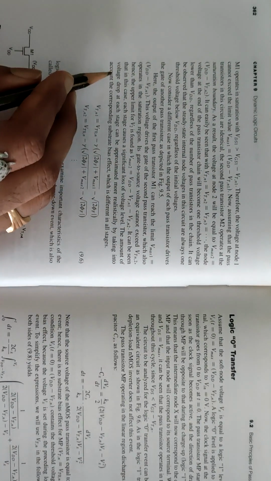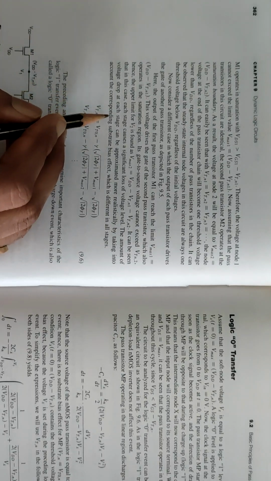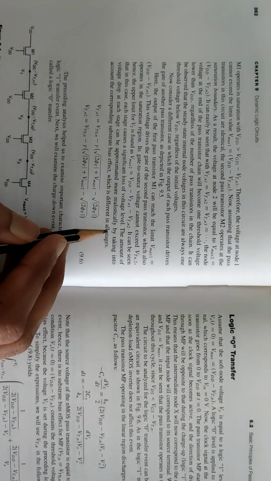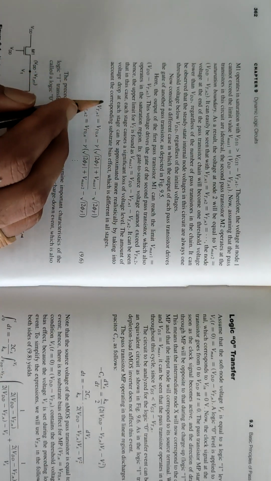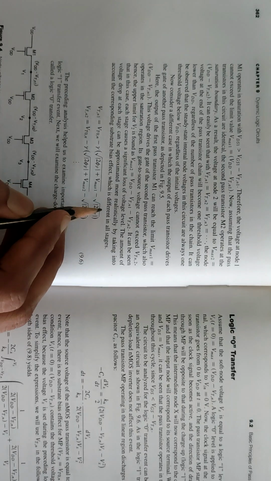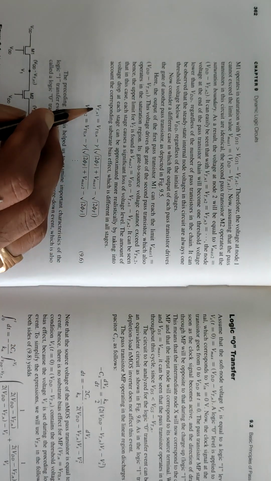This amount of voltage drop at each stage can be approximated more realistically by taking into account the respective substrate bias effect, which is different in all cases.